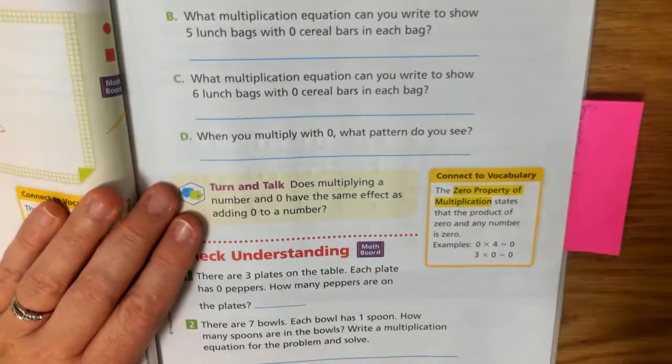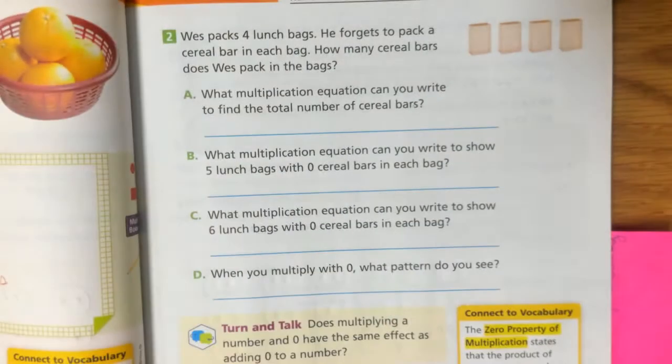All right, now let's go to number 2. Fix my camera's all messed up.